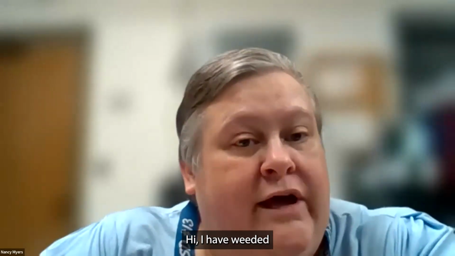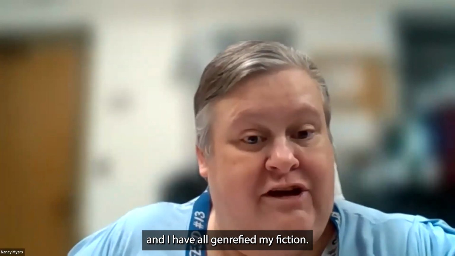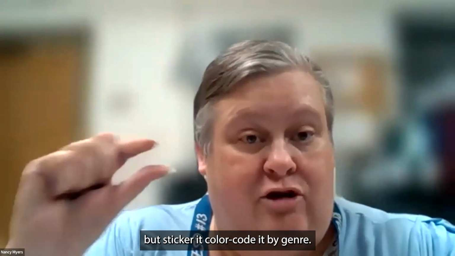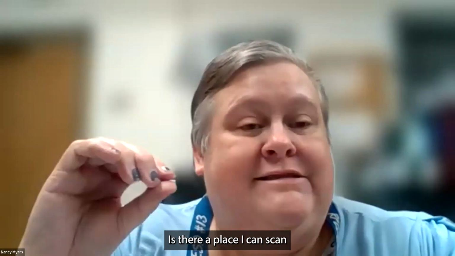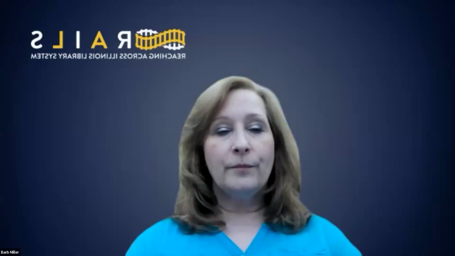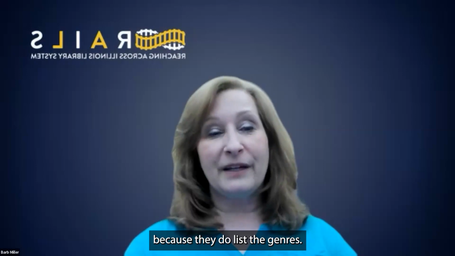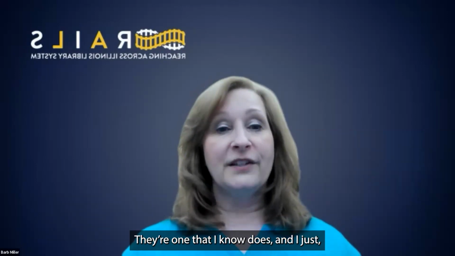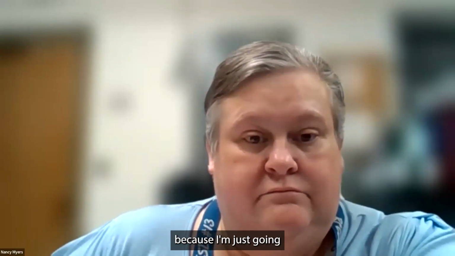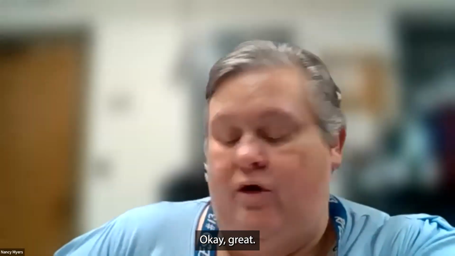I have weeded, and I have genrefied my fiction. I want to put it back into alphabetical order, but sticker it, color code it by genre. Is there a place I can scan an ISBN and find out what genre the book is? Usually, like I said, I've just defaulted. I went to Follett's website, because they do list the genres. They're one that I know does, and I just took it that way because I figured then at least it's consistent, because I'm going with the same place all the way through, whether I bought the book there or not. Okay, great. Thank you.